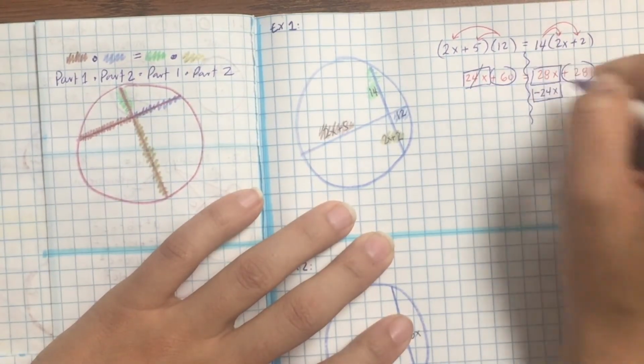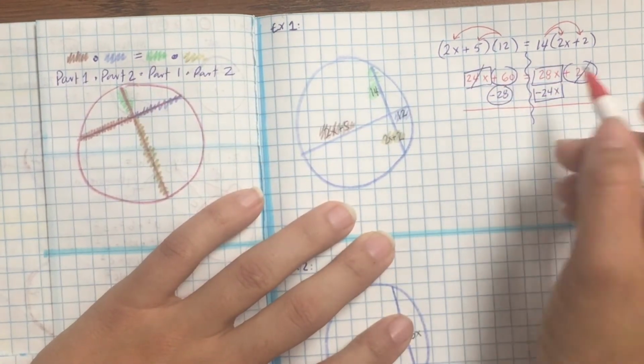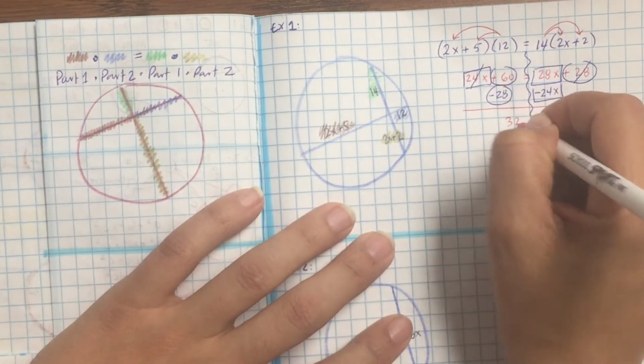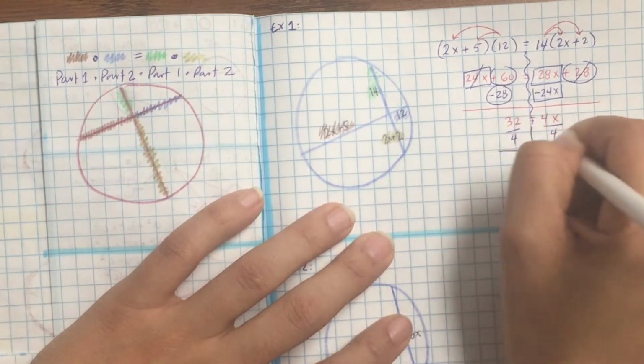It's going to be minus 24x. Take positive 28 that side. It's going to be negative 28. And you're going to get 32 equals 4x. Divide both sides by 4. We get x is equal to 8.